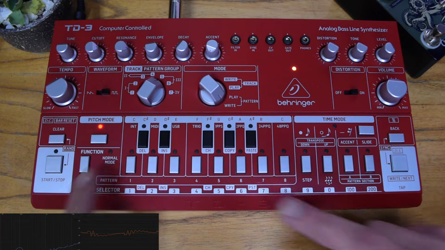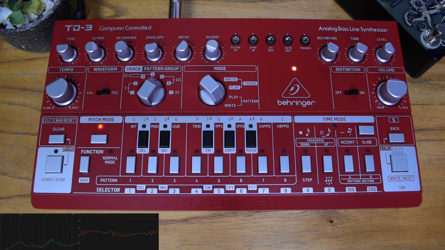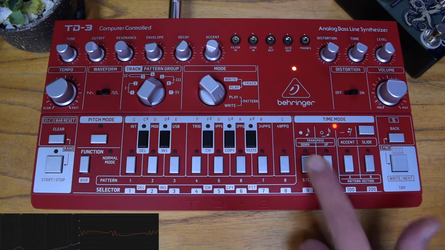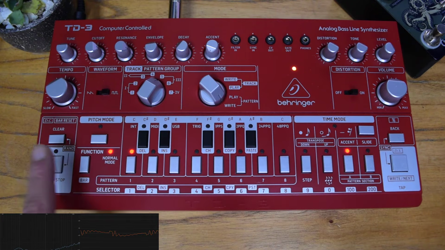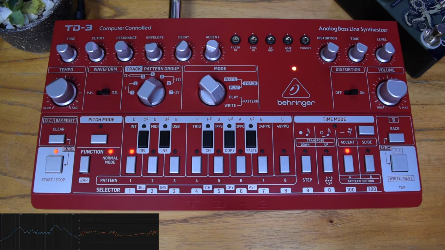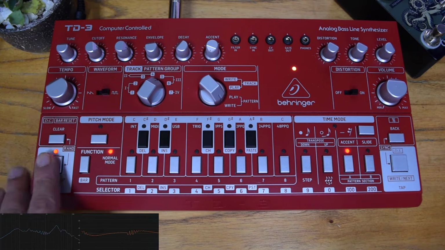Right, so that's it. And I'm going to do one more. Right, so pretty cool. I'm going to go to time mode, and I'm going to do all of these ones until it goes right there. And now we have... Right, so we know what we have.